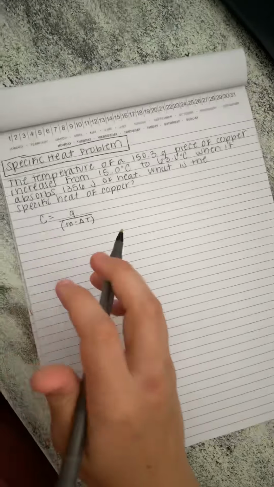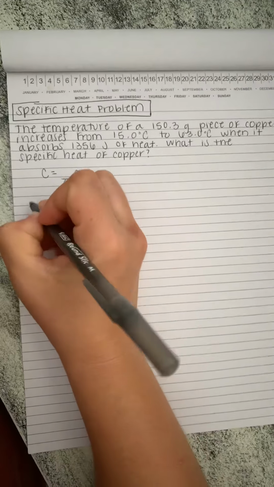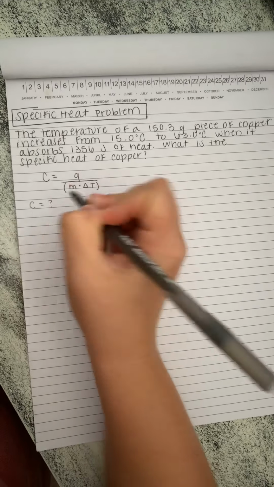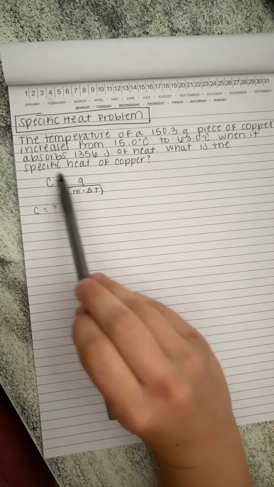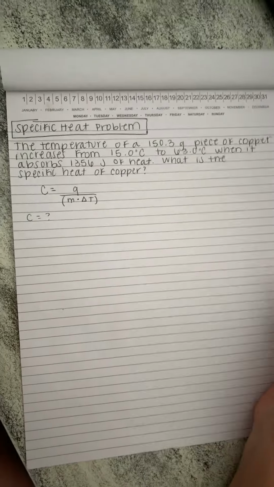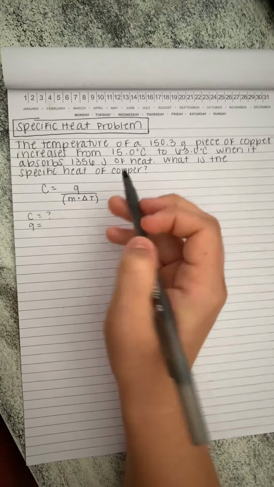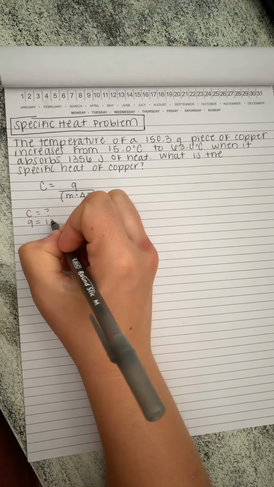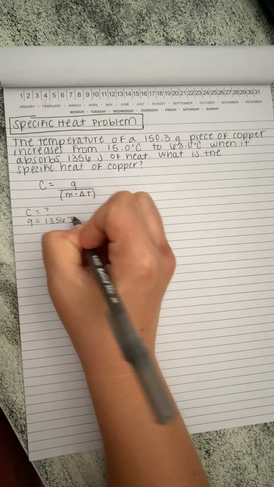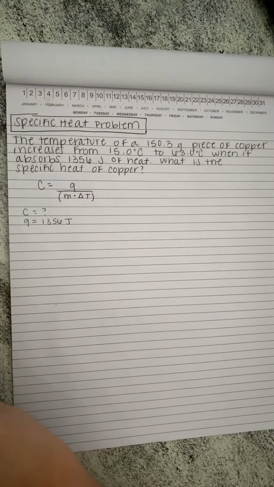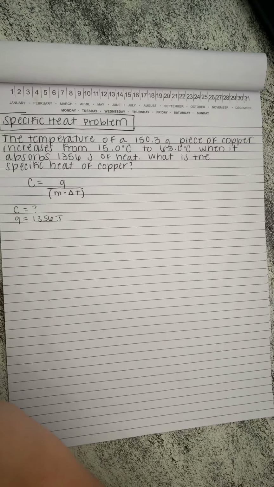Okay, so what we're given in the problem and what we need to know. C, the specific heat, is our unknown because it's asking what is the specific heat of copper, so we know that that's what we're solving for. Q, again, is our heat. That is 1,356 joules. Remember, this can also be in calories. It doesn't really matter, whatever the problem is giving you.